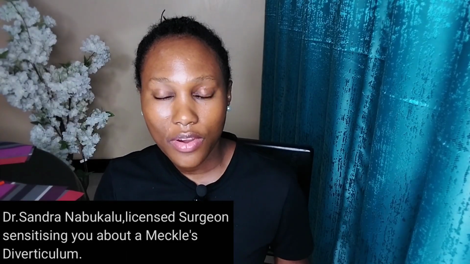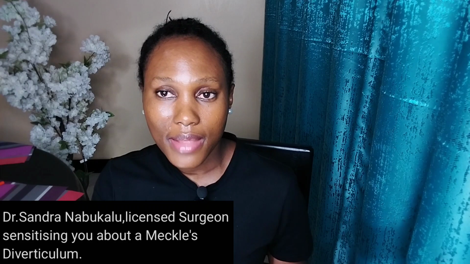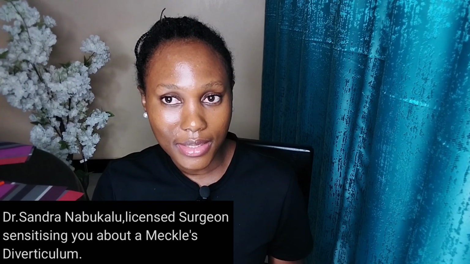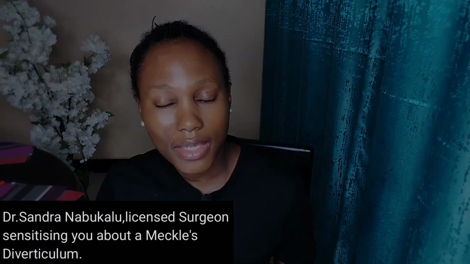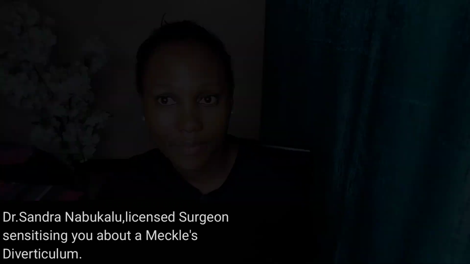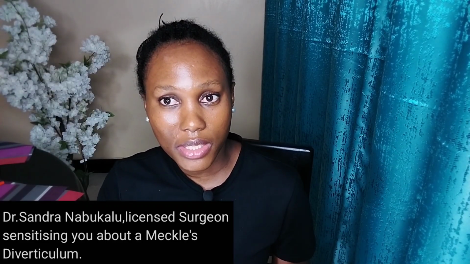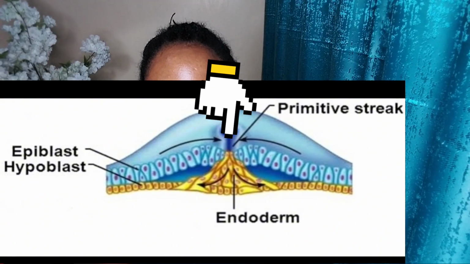At around the 3rd week of gestation, the embryoblast will transition to another stage called gastrulation. This means that it will have 3 cell layers instead of 2 cell layers. This process usually starts by formation of a structure called a primitive streak on the surface of the epiblast.